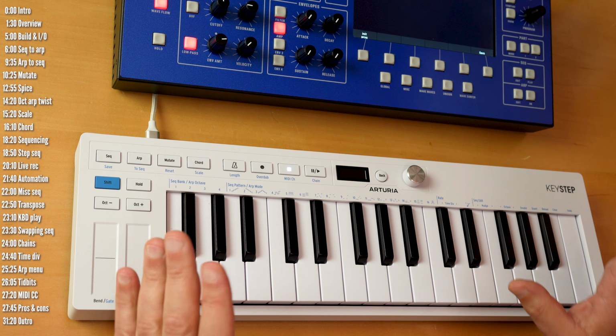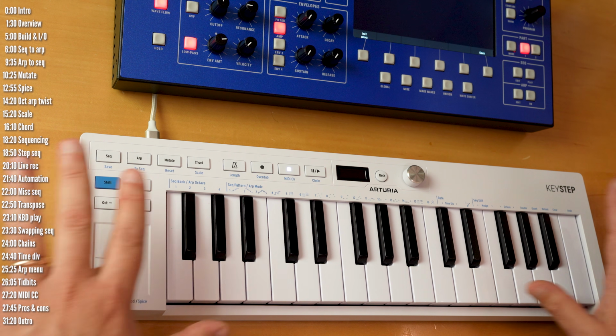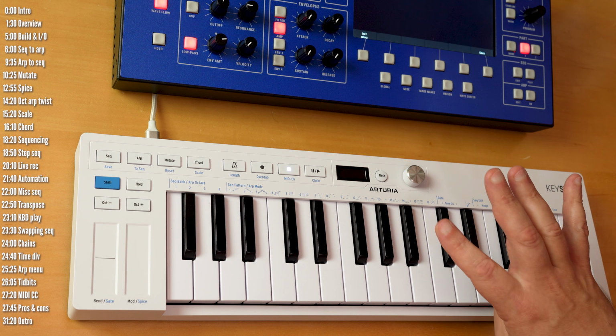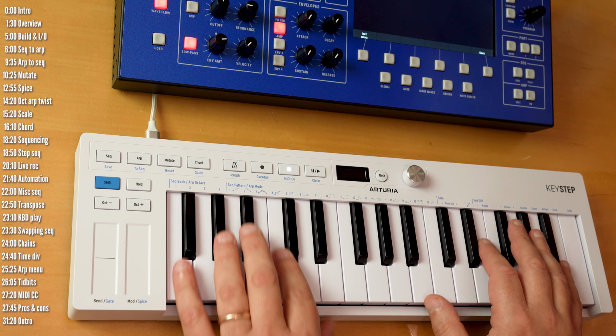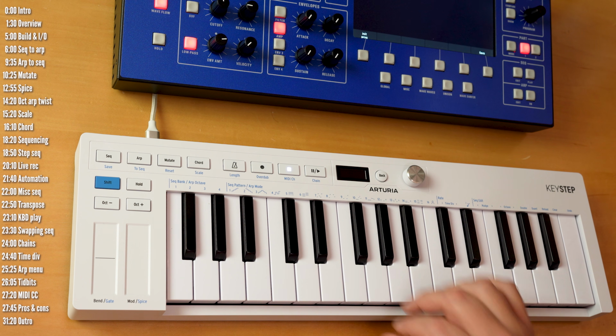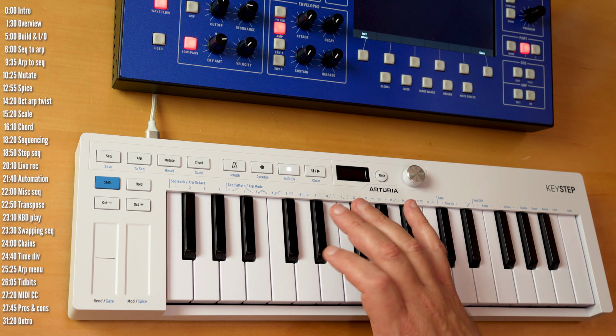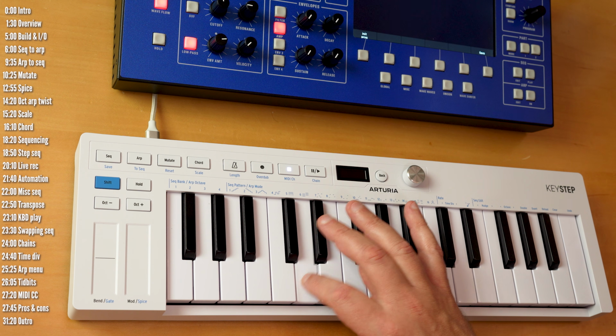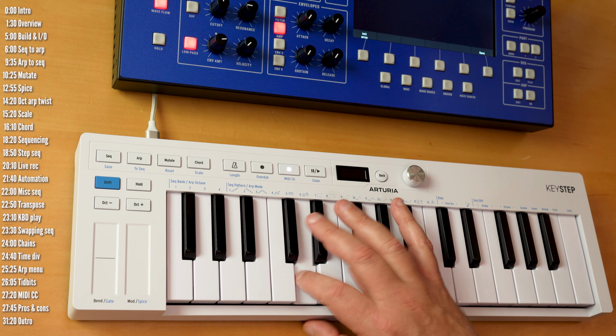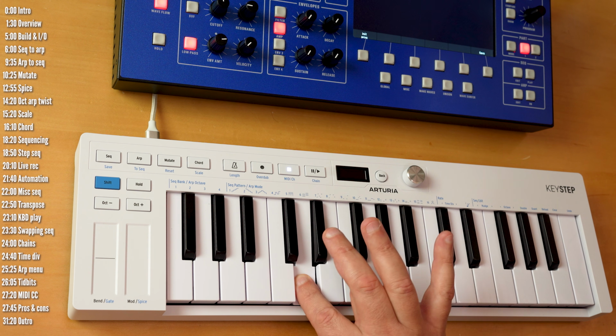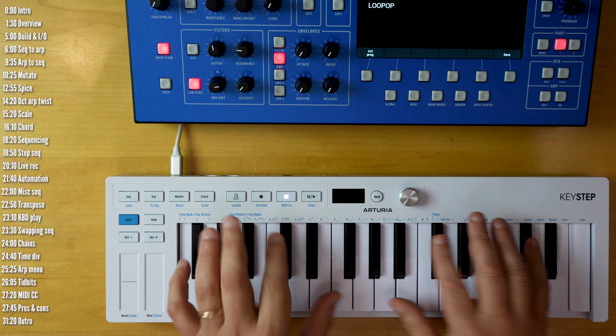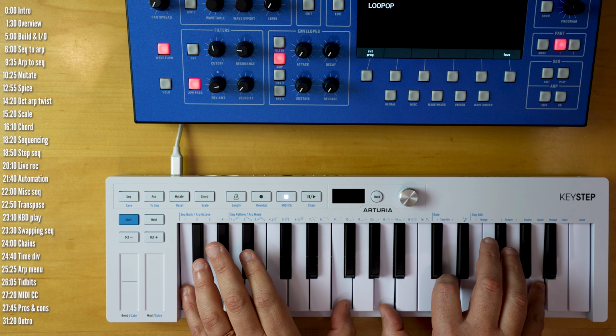Okay, before I jump into the fun generative stuff, a bit of an overview. KEYSTEP 2 has 4 main modes. You can use it as a regular MIDI keyboard with velocity sensitivity and mono aftertouch, meaning regardless of which key you apply pressure to, aftertouch will impact all the notes you play.